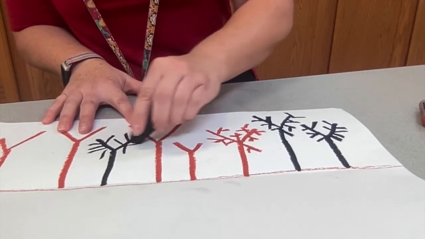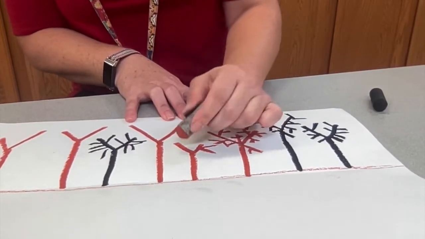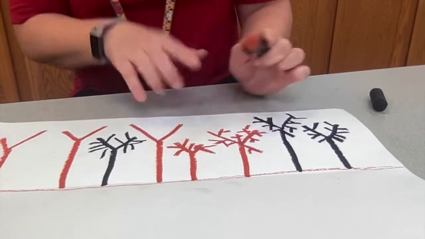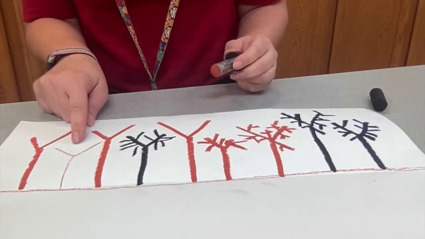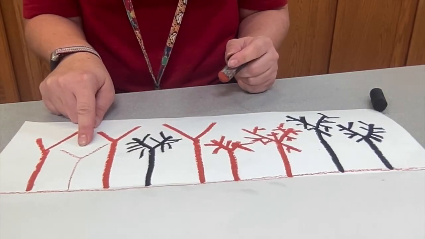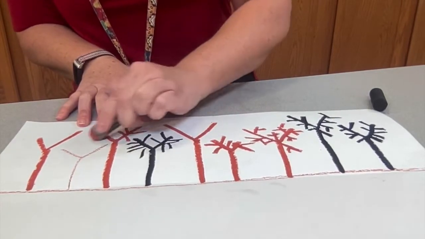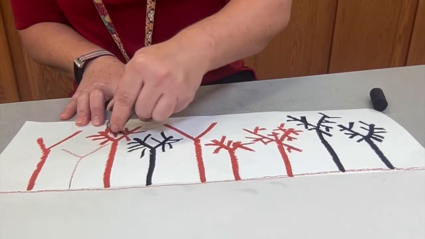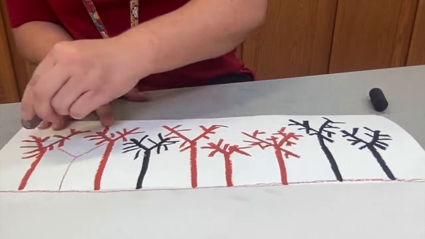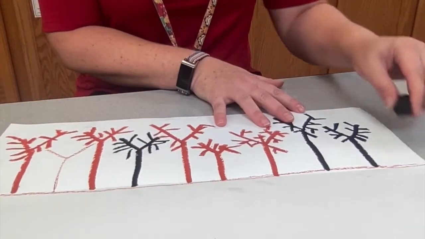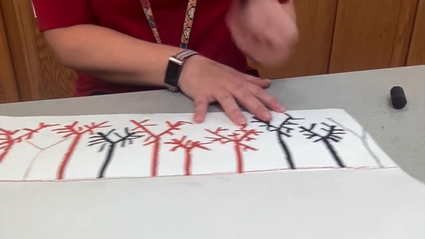And what I'm doing right now is I'm adding branches to my Y trees, and I'm pressing hard so that there is a lot of oil pastel. What I don't want to see is this. This is too light. This is hard to see. And this won't work for what we need to do next. I'm going to draw another light tree with black. Notice that that is very light and hard to see. I'm going to show you why in just a minute.